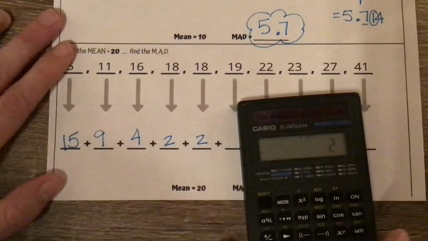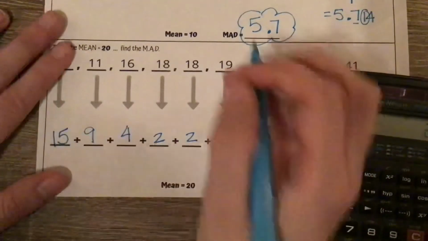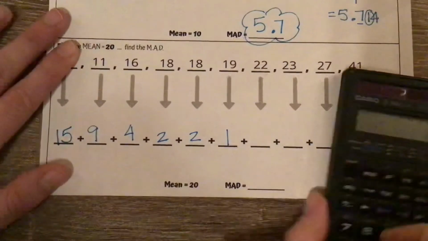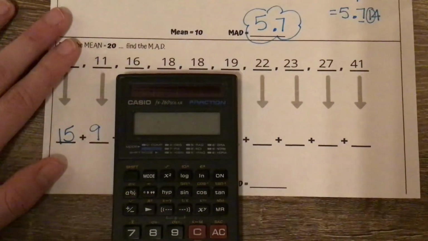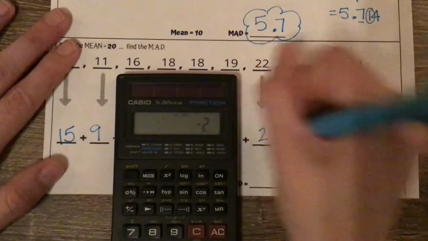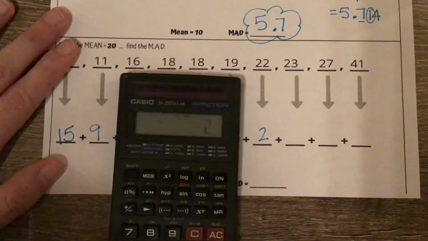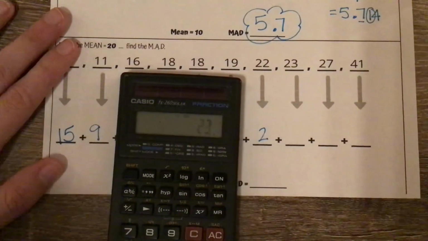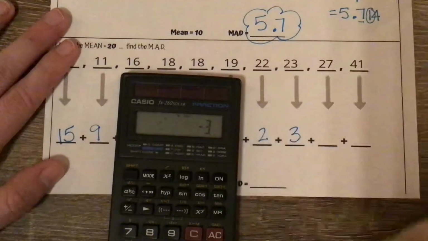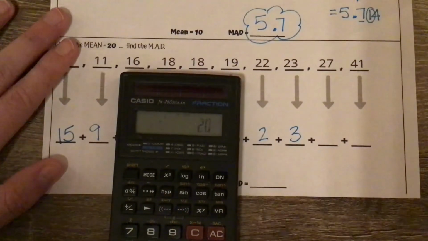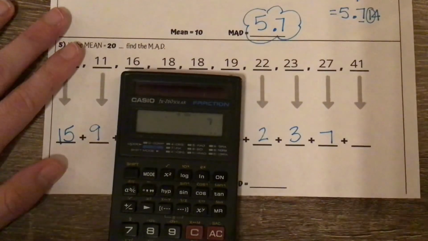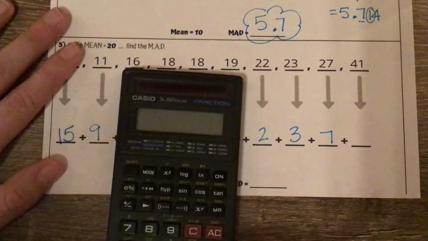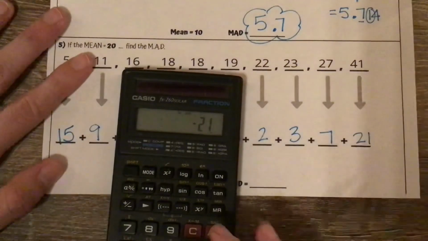So both of those are going to be 2. 20 minus 19 is 1. 20 minus 22, you get a negative, but we ignore it, is 2. 20 minus 23, ignore that negative, is 3. 20 minus 27 is 7. And 20 minus 41 is 21.